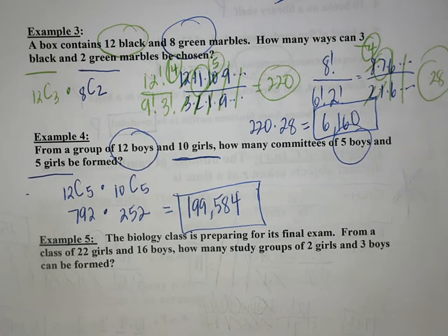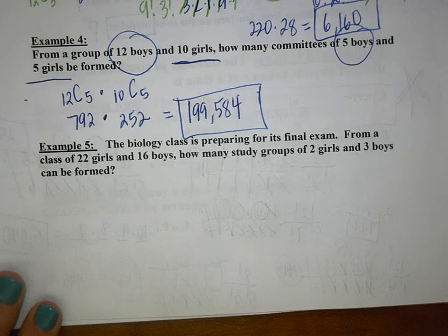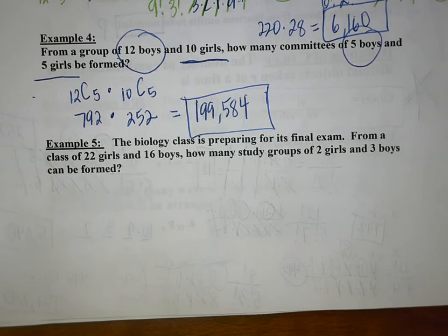Okay, so last one. I just want you guys to try to set it up. You don't have to do all the work. I'll end up telling you the answers. But on example 5, I'm going to give you about 30 seconds to try to set it up on your own. And maybe even set up how you would solve it with the factorial things, but you don't actually have to find that answer, okay?